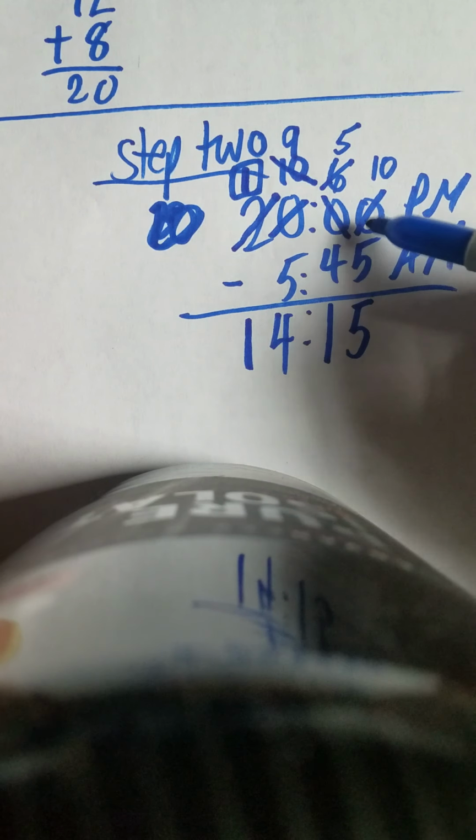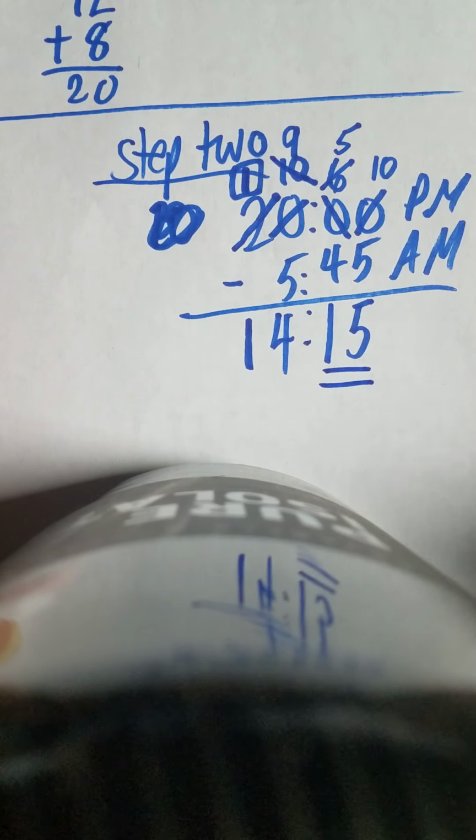10 minus 5 equals 5. 5 minus 4 equals 1. 9 minus 5 equals 4. And we bring down the 1. And you should get used to when it's 45 minutes past the hour, the new hour is 15 minutes away, which is right what we have here. So we have 14 hours and 15 minutes.